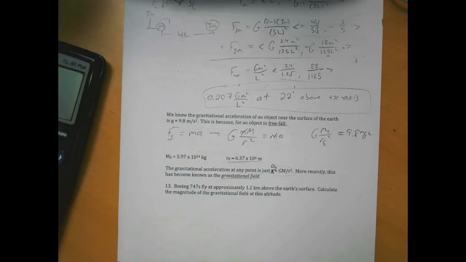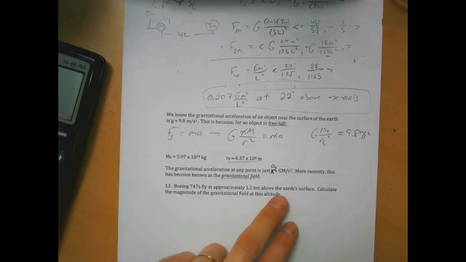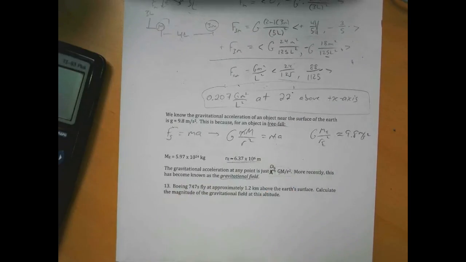So if you stick a mass out in space, it generates a gravitational field, which then, if you put an object in it, responds by having a force exerted on it. So, as you can see, if you take this gravitational field times the mass, then you get gravitational force.